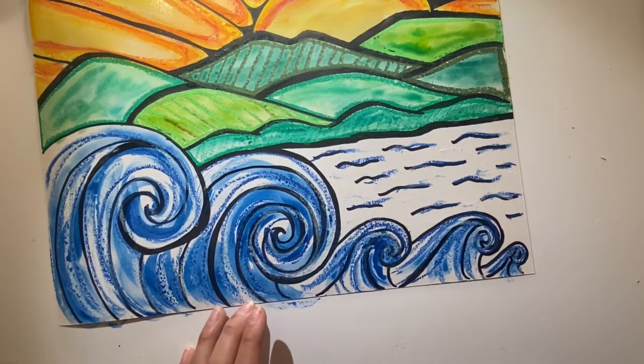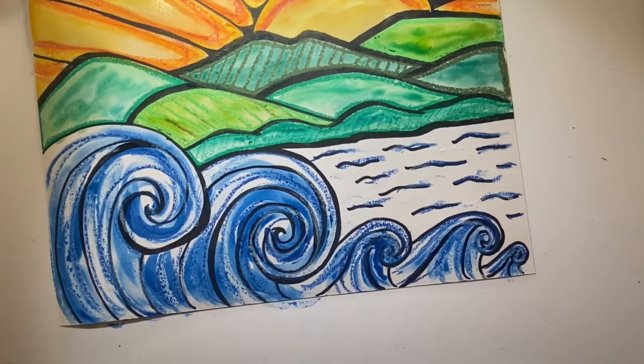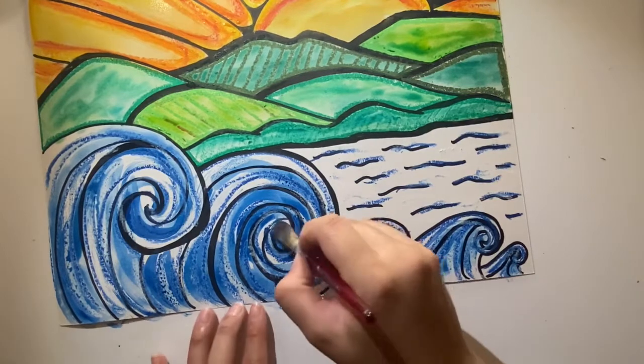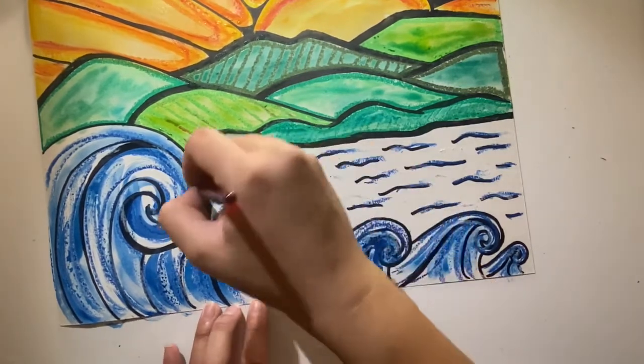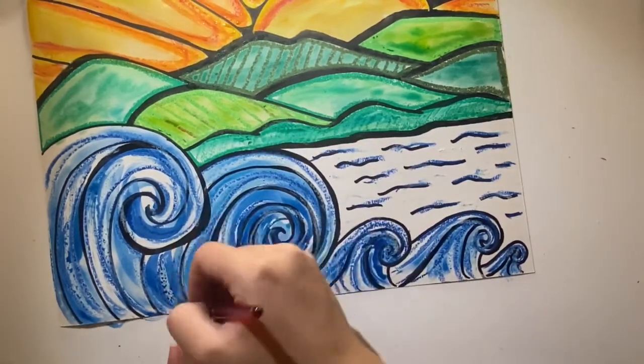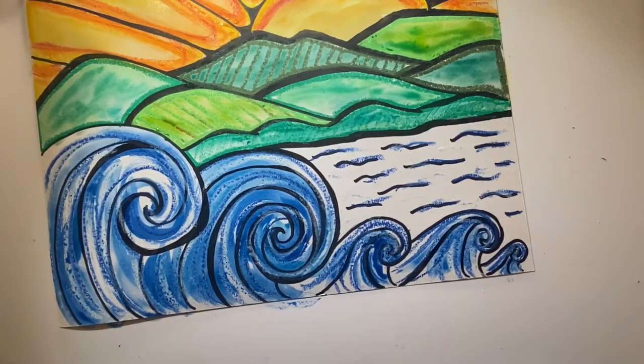Go ahead and you can choose a lighter blue to give it a different depth. If you want, you can even add teal or turquoise or even a little bit of green.